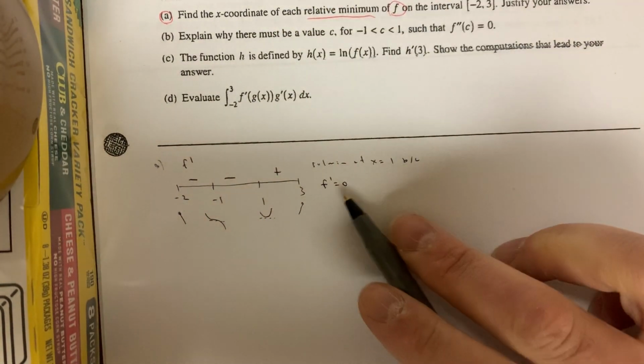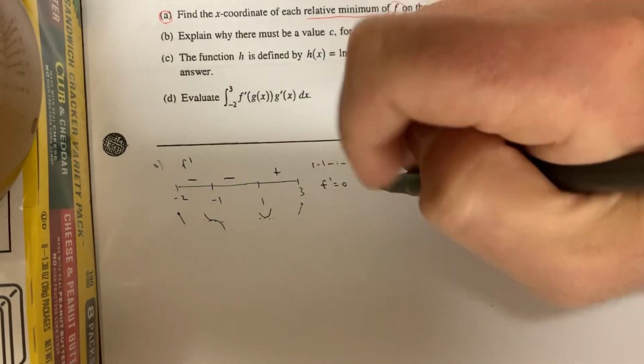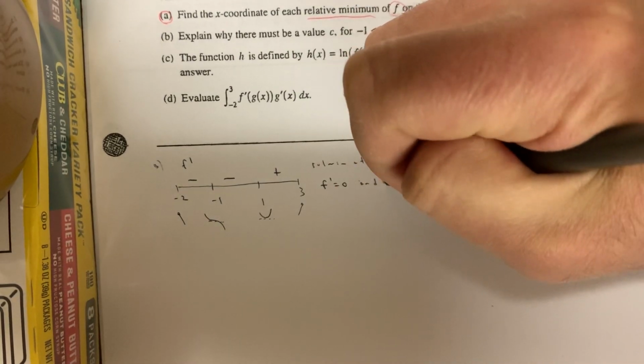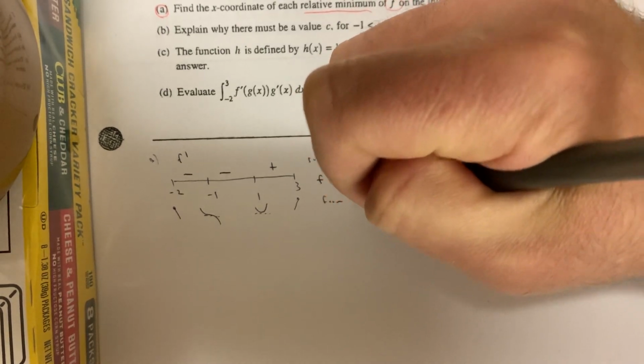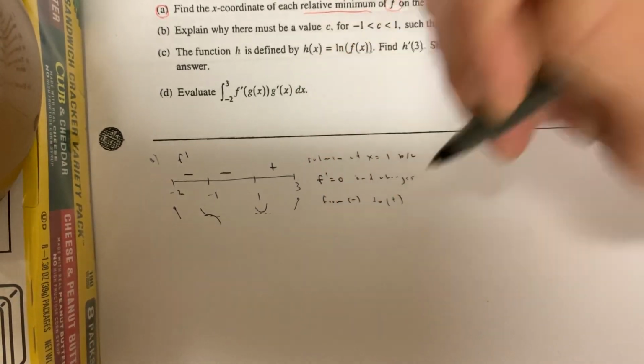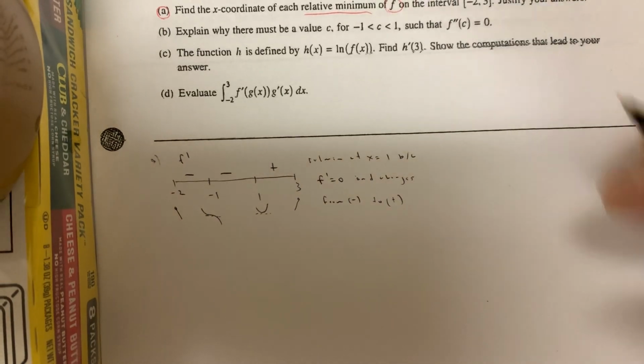Not just because f prime equals 0, by the way, because f prime equals 0 and changes, we know, from negative to positive. Okay, so hopefully not a terrible problem right there.